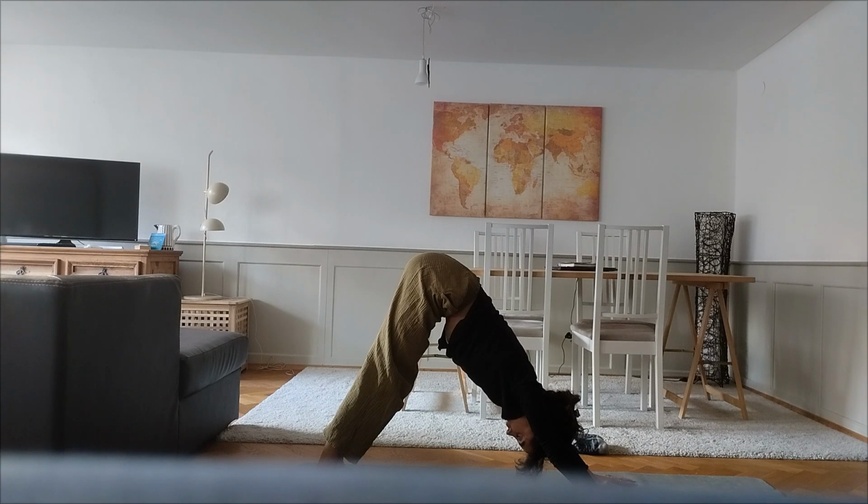Can you feel the lengthening in your body? From the center to the peripheries. The movement from the center rippling out to the outside.